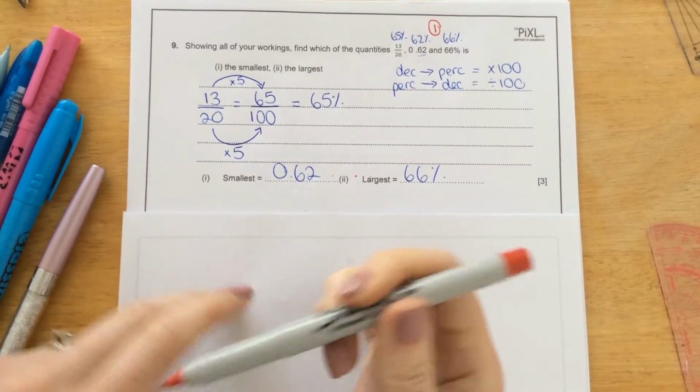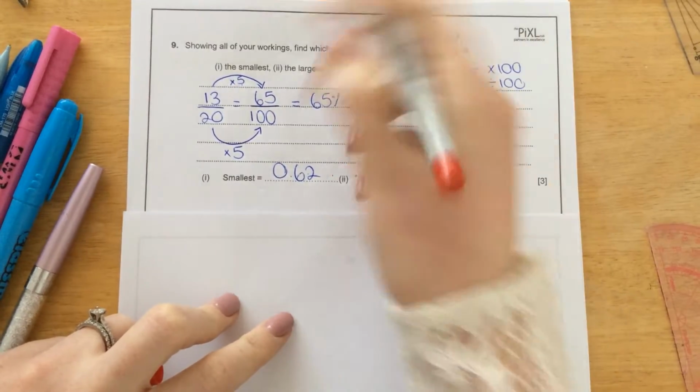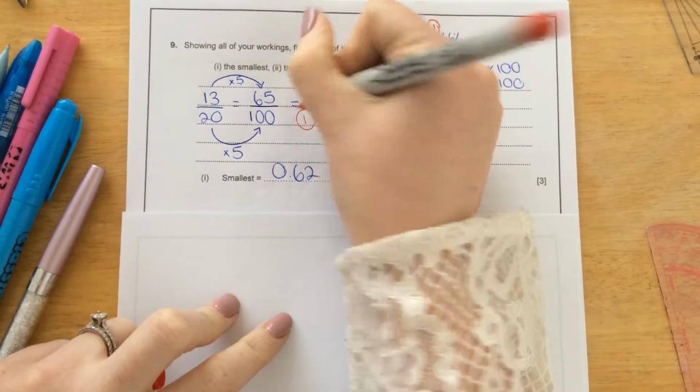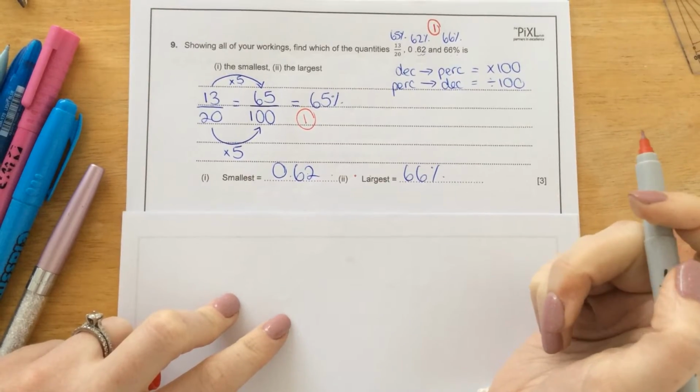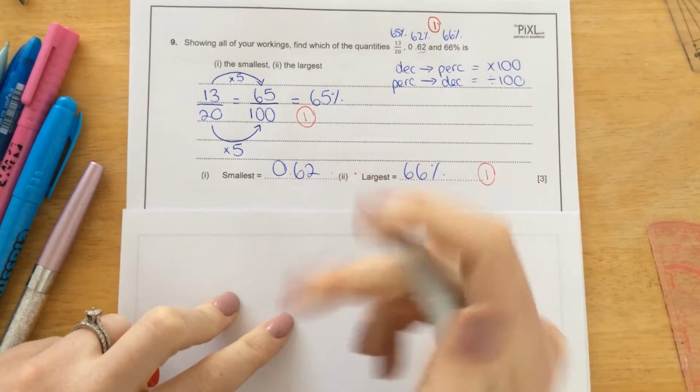So the examiner will give you 1 mark if you changed either of these to a decimal or a percentage, 1 mark if you have 13 out of 20 is 65%, and 1 mark for your final answer of having both of these correct.